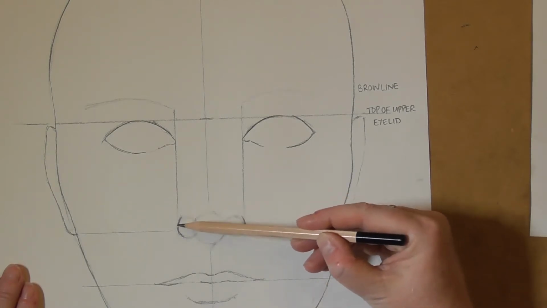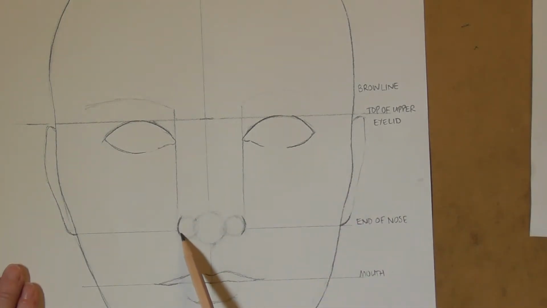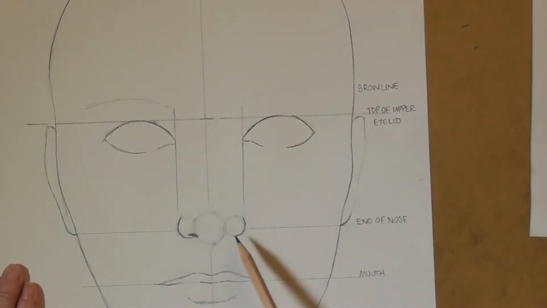Okay, so that sort of represents the crease where the side of the nose meets the cheek. Okay, and I'm going to continue under there. Now usually at this point you've got your nostril going into the nose like that, so that's usually represented. I'm going to shade that area fairly darkish, just to represent the feel of a void, if you like, in the flesh.